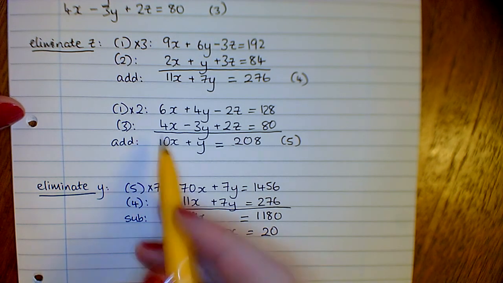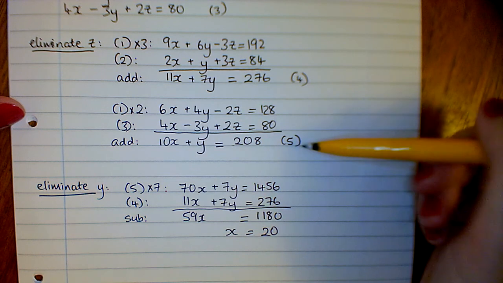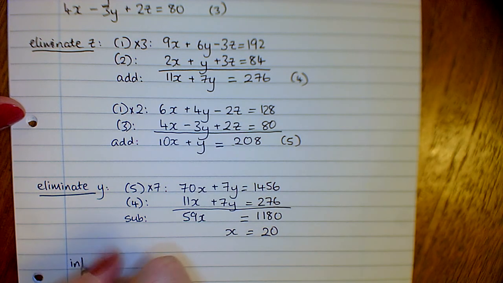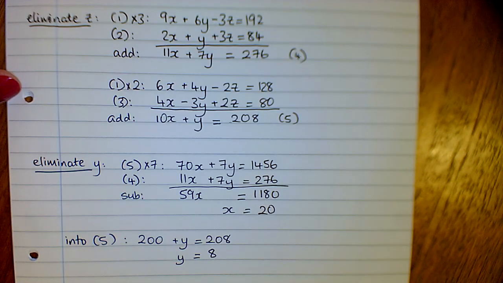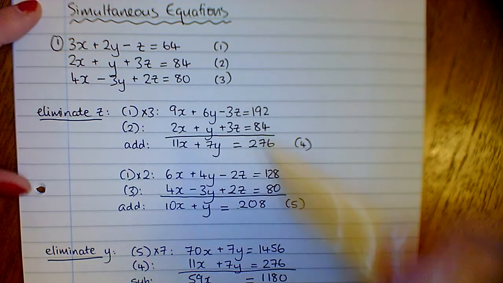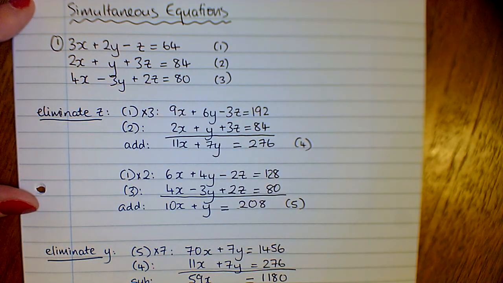I've got x, so I can put it into either of those equations to find y. I'm going to put it into the fifth equation because it's an easier equation. So we've got 10x, so 10 times 20, which is 200, plus y equals 208, which means y equals 8. So now we have x and y, so we can put our values into one of our original equations. I'm going to put it into the second one.